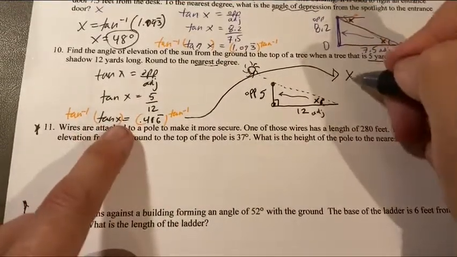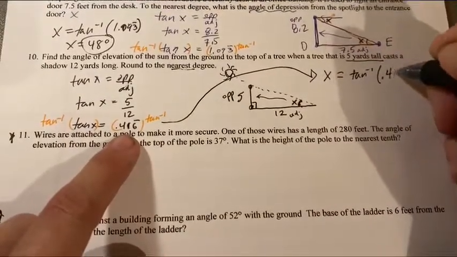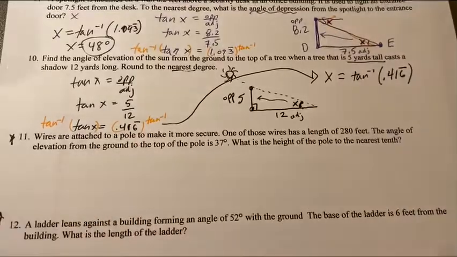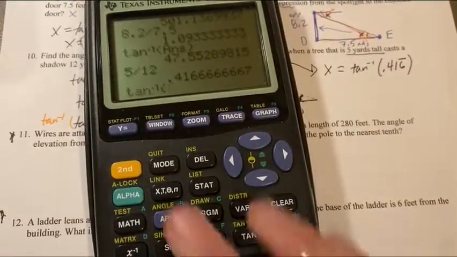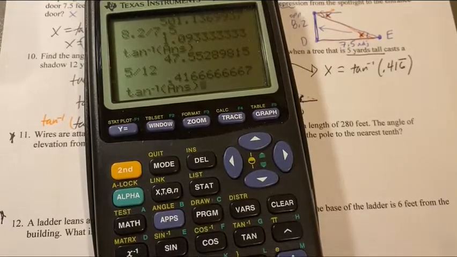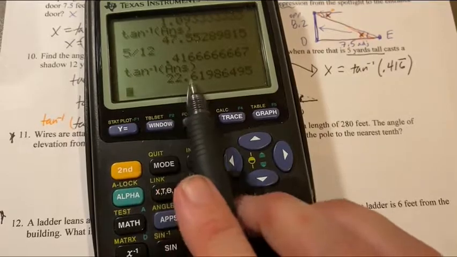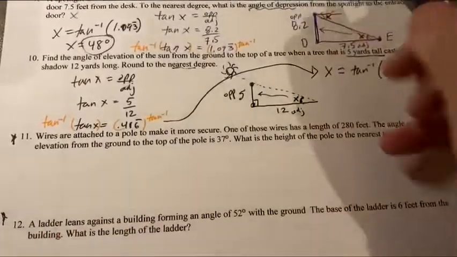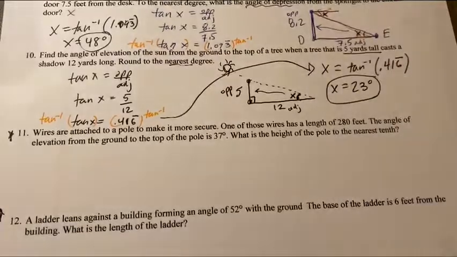The inverse tangent of the tangent of x is just x. The inverse tangent of this ugly number, we're going to do in our calculator. So the inverse tangent of this number that I just calculated, enter, ooh, round to the nearest degree. So that would round up to 23 degrees. Great job, guys. See you soon.